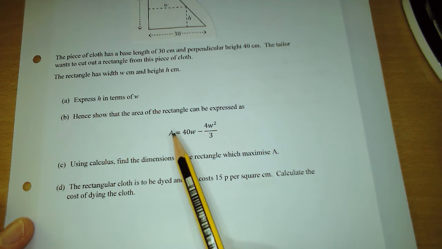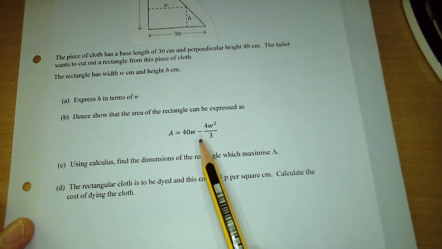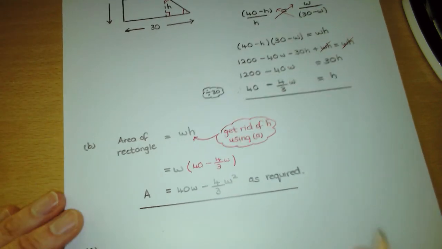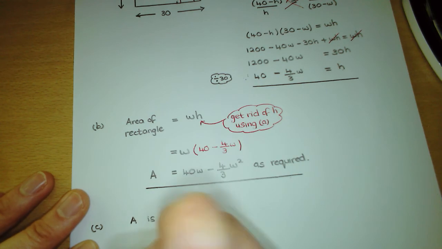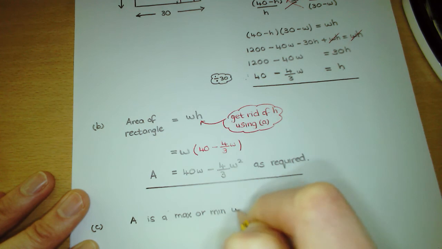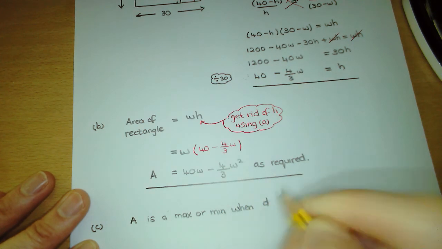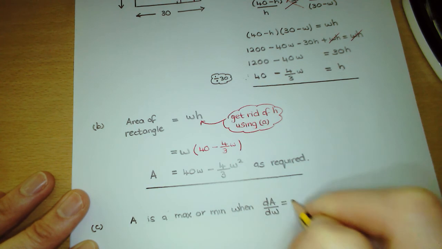Okay, so remember, the subject variable is a maximum or a minimum when the first derivative is equal to 0. So we're going to have to differentiate this equation and then set it equal to 0 and solve. So it's already prepared to differentiate because there's no W's on the bottom line, so we're good to go. So part C. A is a max or min when the first derivative, so the first derivative for this equation is dA by dW, is equal to 0.